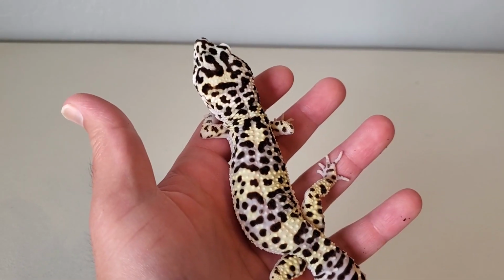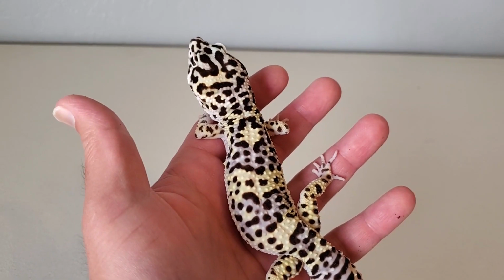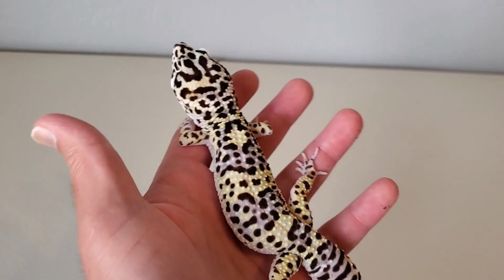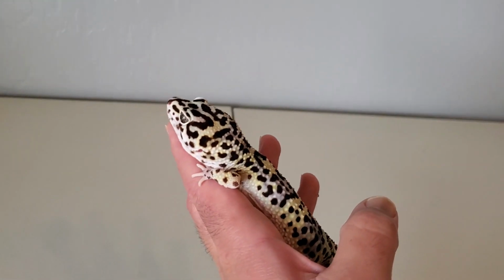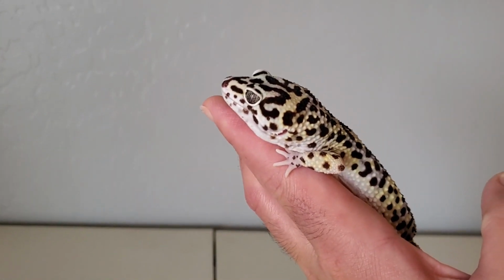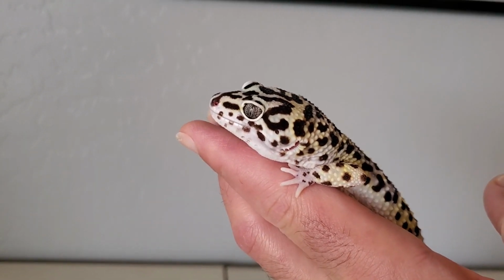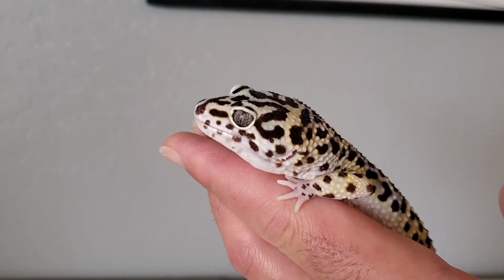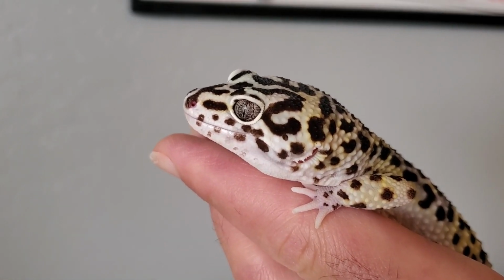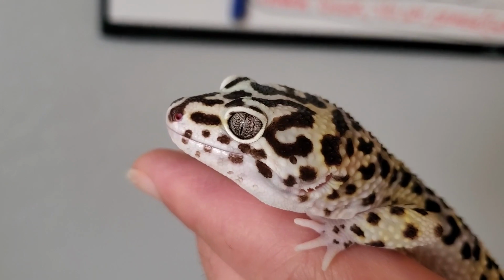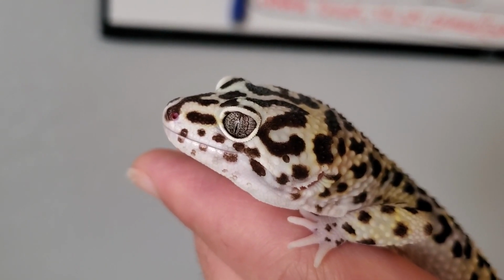Okay, so let's move on to one of the most popular traits or morphs in leopard geckos. This is called the snow trait. Gene or morph, all of those words are pretty much used interchangeably in the reptile hobby. It is not an albino, so you can see that there's no red veins in the eyes.